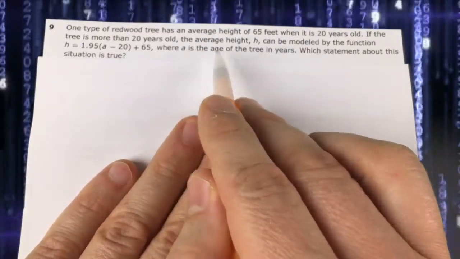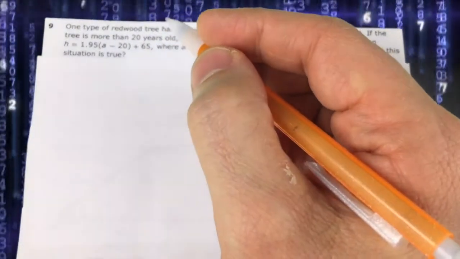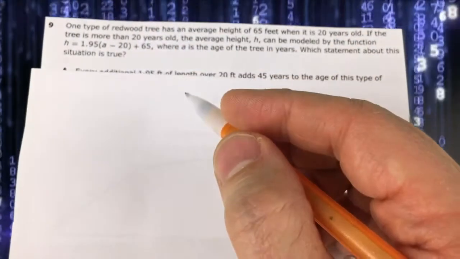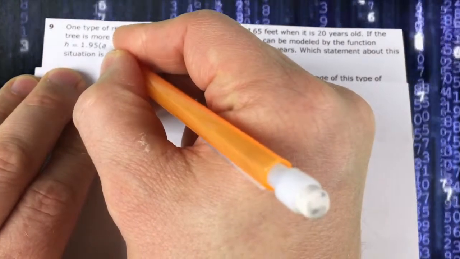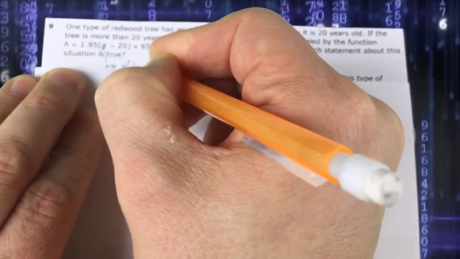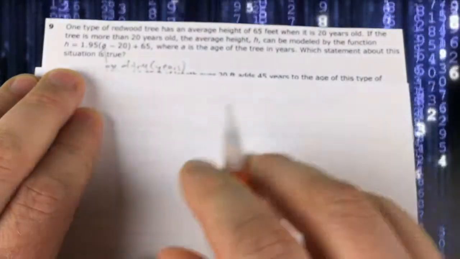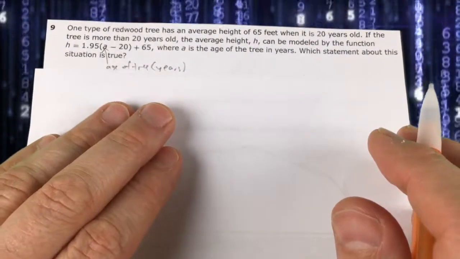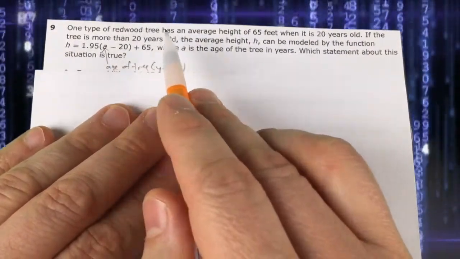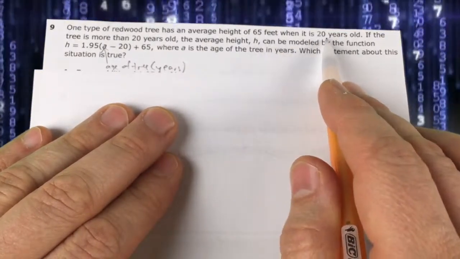It says a is the age of the tree in years, so I'm going to label this. This is the age of the tree, and it's in years. Let's look at the problem. It says one type of redwood tree has an average height of 65 feet when it's 20 years old.